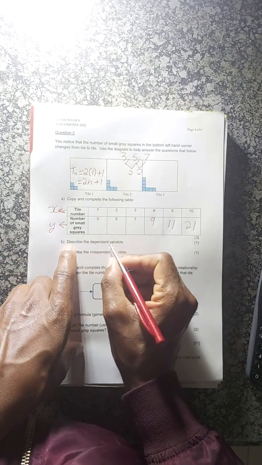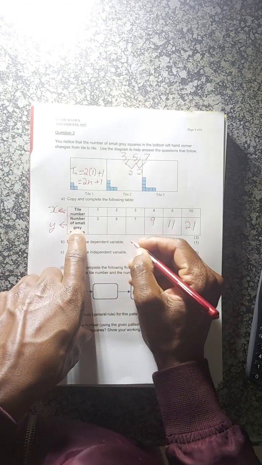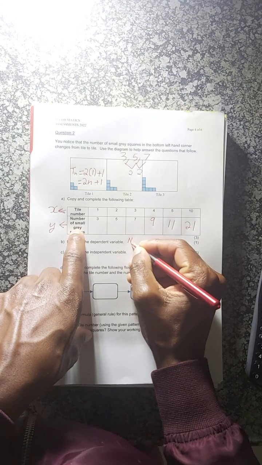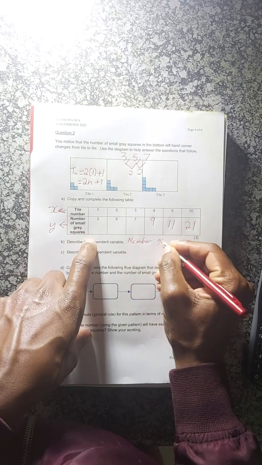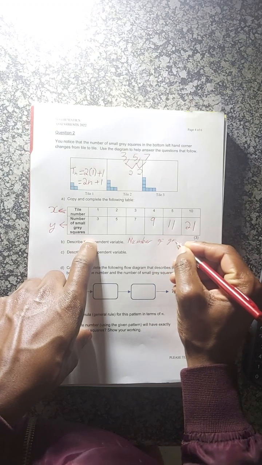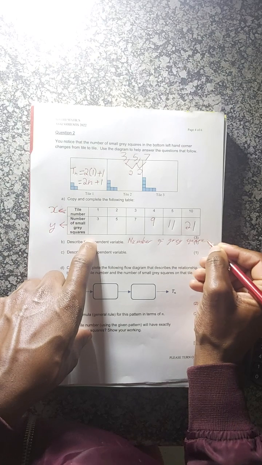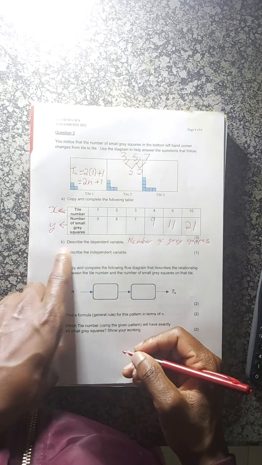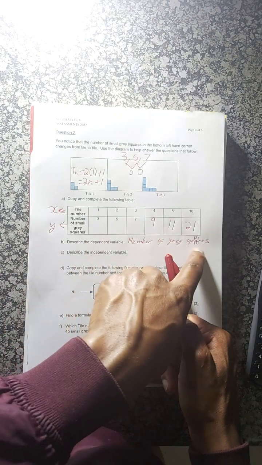So the dependent variable should be the gray squares, or number of gray squares. I don't have enough space there, but the dependent variable is the number of gray squares. So you could just say gray squares.